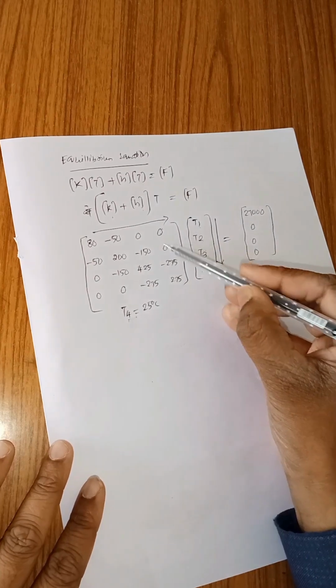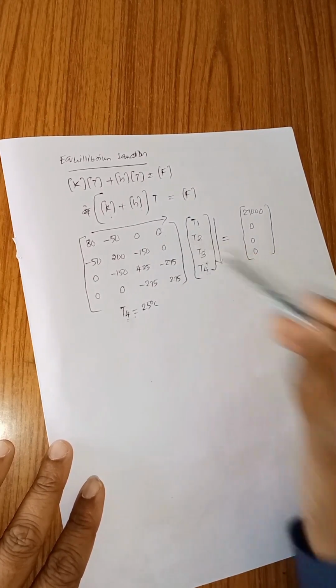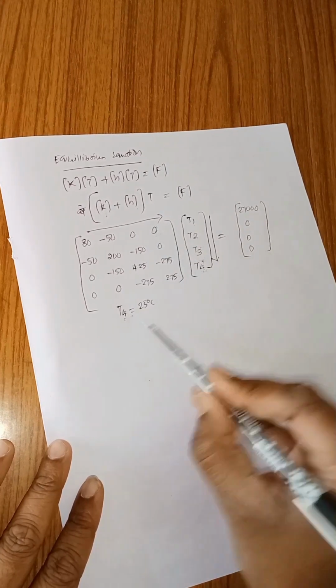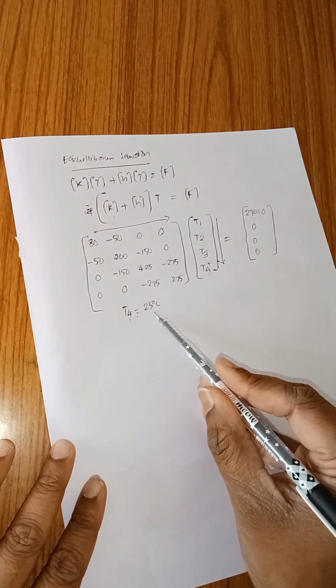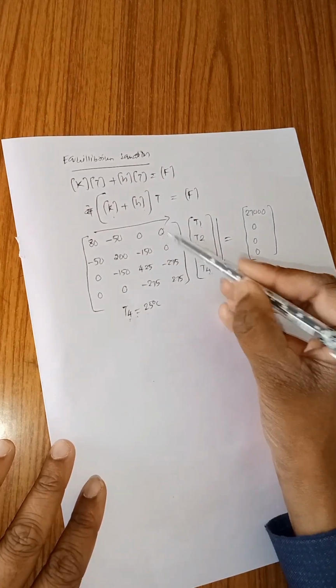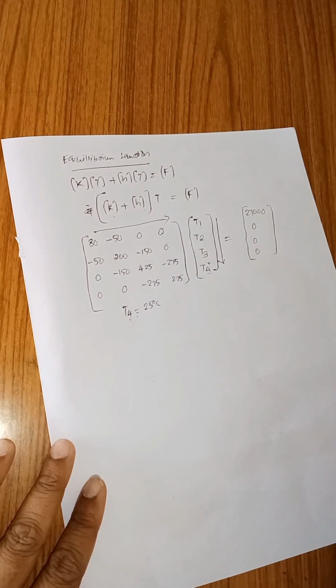Even if I look here, the first and second rows are completely 0. So I can't choose the first and second rows, because 0 into T4 will directly be 0. Therefore I can't apply this 25. Even here, 0 into T4 is going to be 0, so I can't choose that.